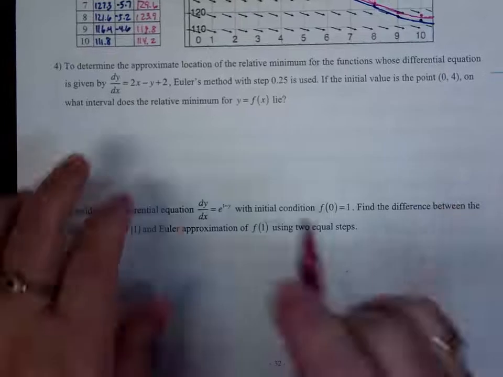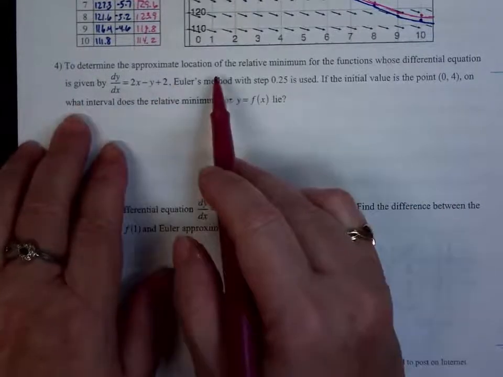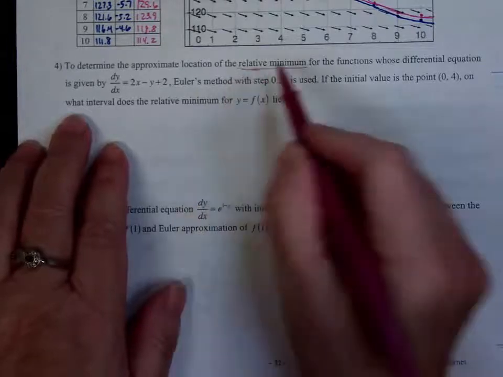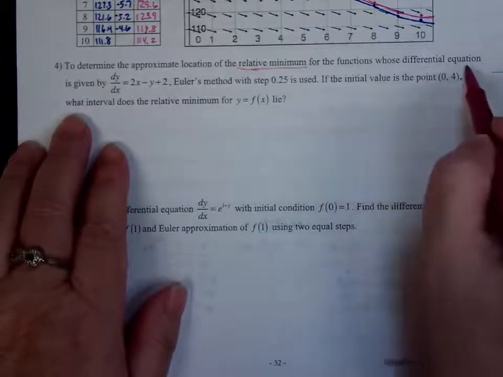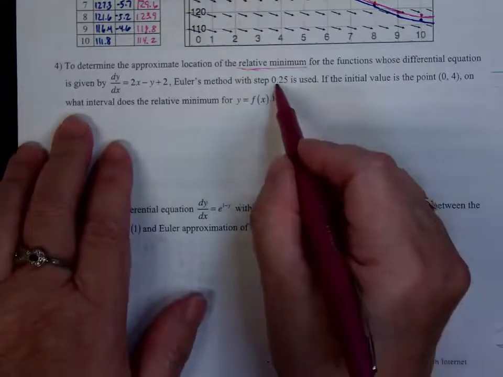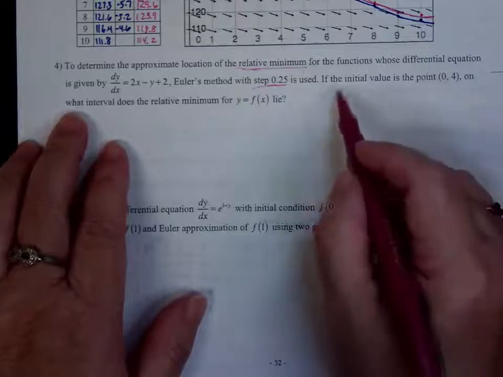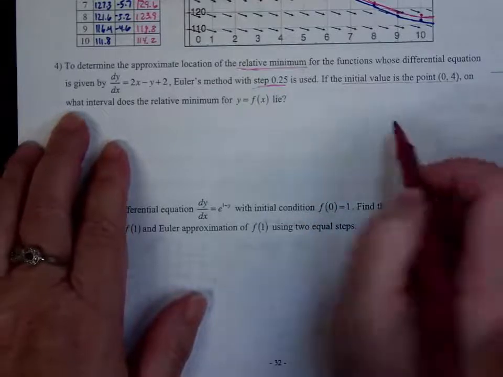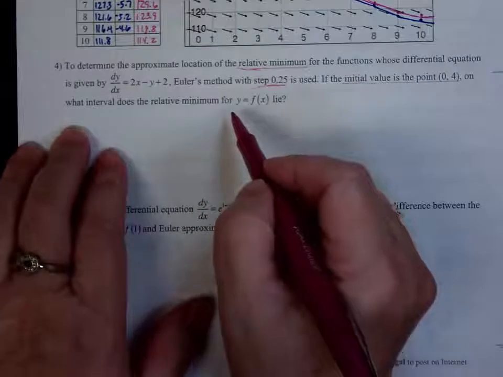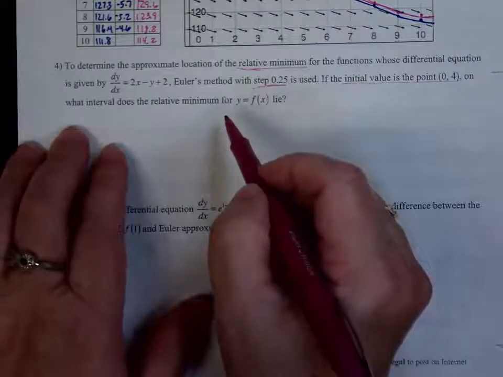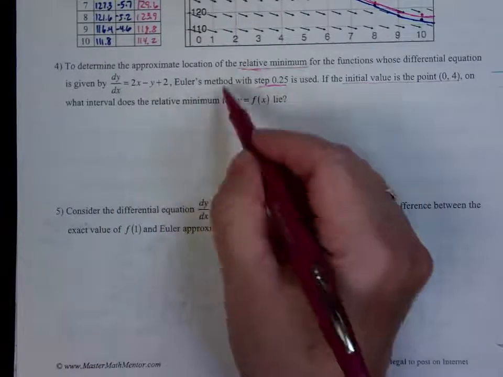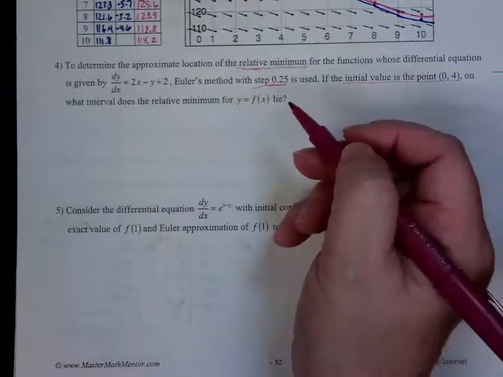And it says to determine the approximate location of the relative minimum. We haven't talked about minimums today. For the function whose differential equation is given by this, Euler's method with a step of 0.25 is used. If the initial value is 0,4, on what interval does the relative minimum lie? Okay, notice they embed the words Euler's method into the problem, so we have to use Euler's method.